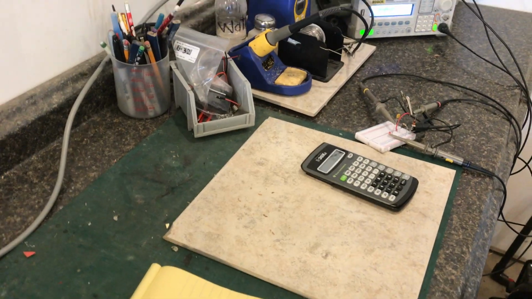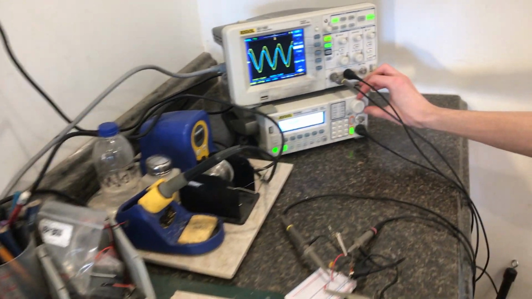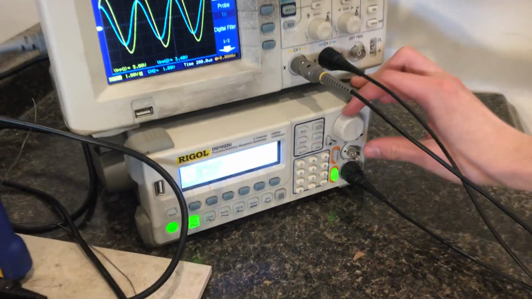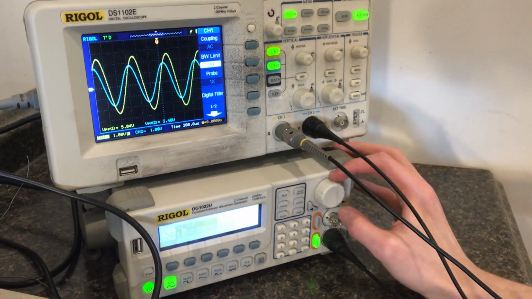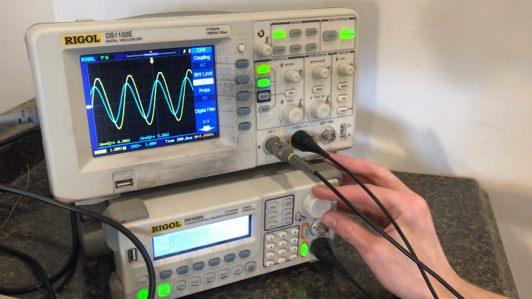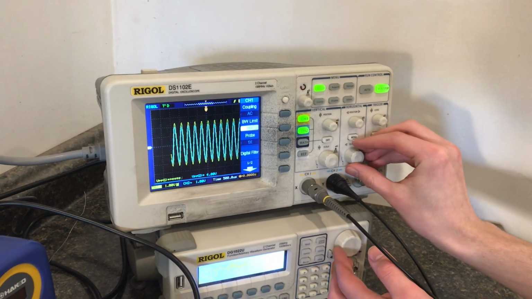I guess the next thing we can do is, let's see what happens whenever we change our frequency. So this is a low pass filter. We should expect the blue amplitude to get really small when we increase the frequency. So I'm also going to have to simultaneously adjust the scope scale.